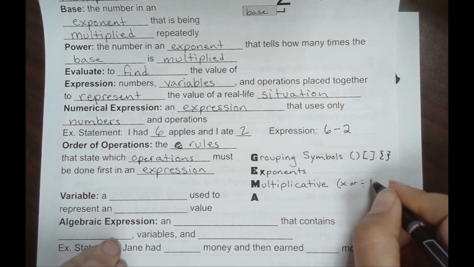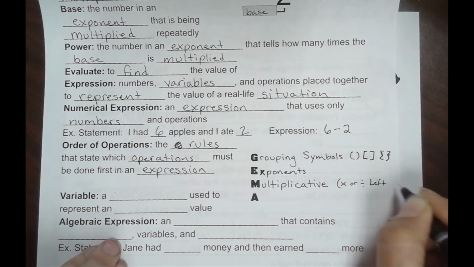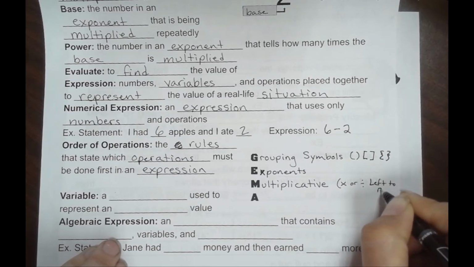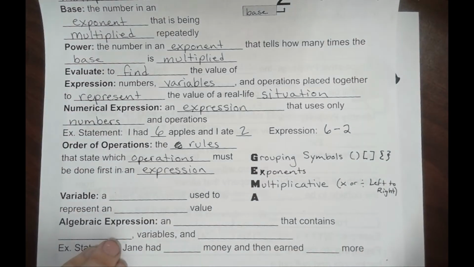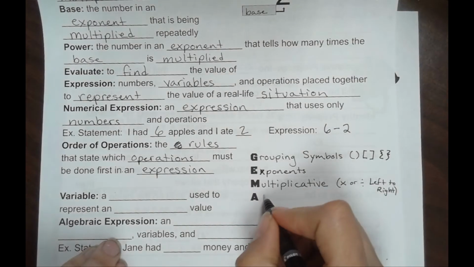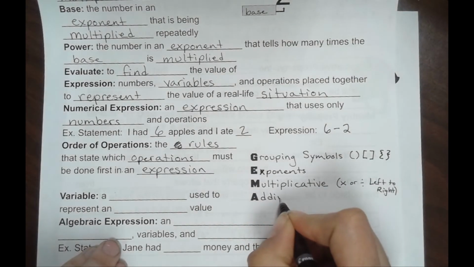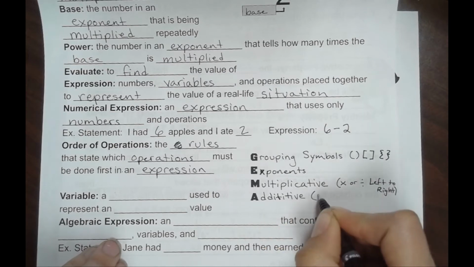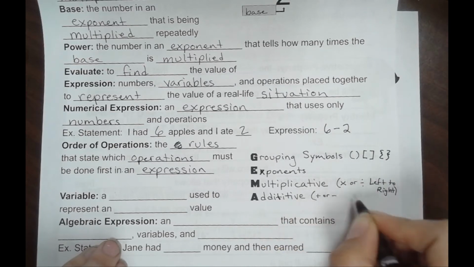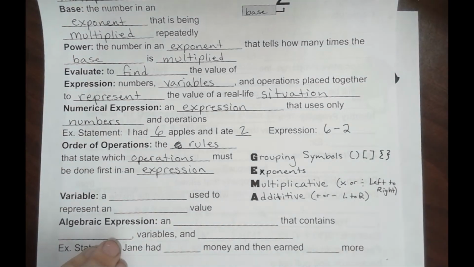But it has to be left to right. It's whatever comes first. Neither one is more powerful than the other. So you're just going to take care of whatever comes up left to right that's of the multiplicative family. Okay? That would be the same here, except for this is the additive family. So that means you'll be doing adding or subtracting, same thing, left to right. Alright, so with that, go back to the other page.